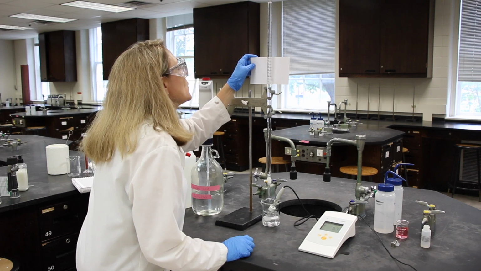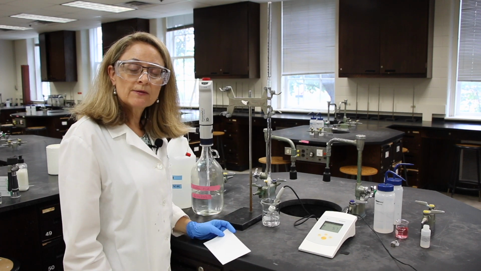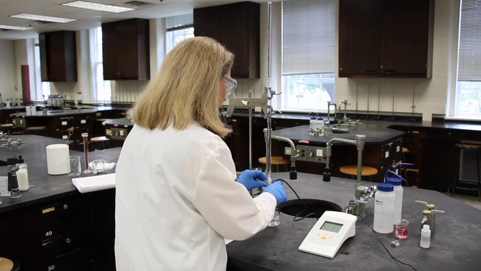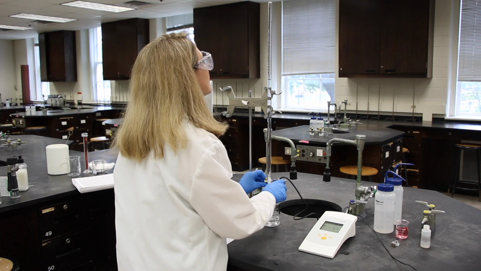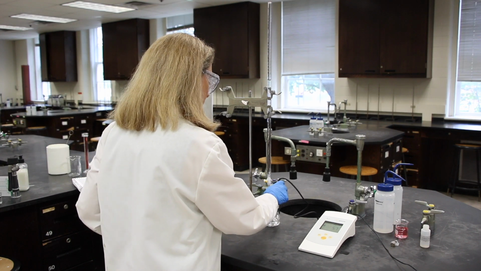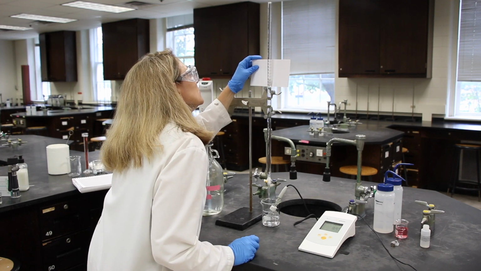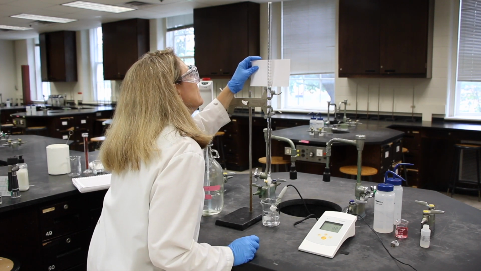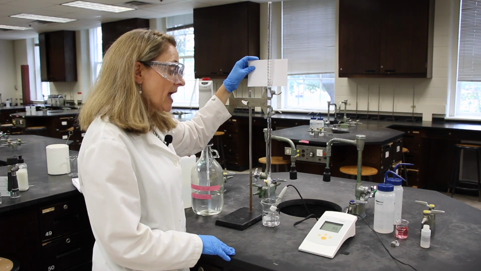The reading is 21.25, and the pH is 5.71. The reading is 22.35, and the pH is 8.